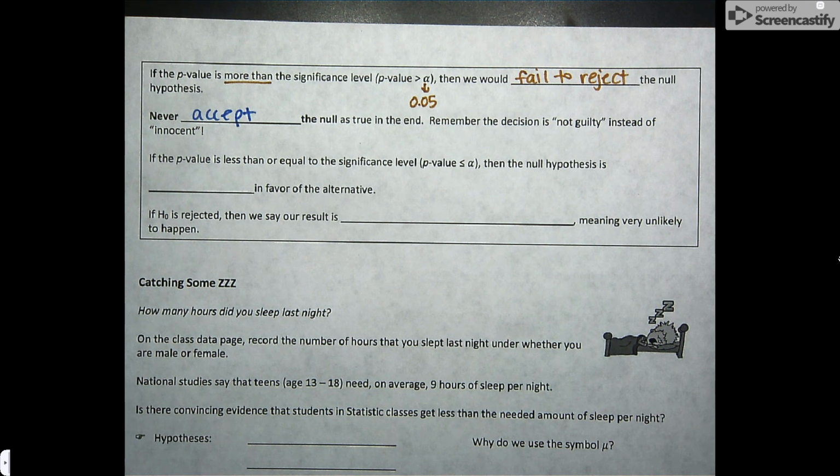Okay, for a murder trial, you are not going to say, okay, that means you're innocent. We don't believe that you did this crime. Some people are still going to believe that they did the crime, okay? So that's why we say that they're just not guilty. We didn't gather enough evidence to say that they were guilty, so they're just not guilty, not saying they're innocent.